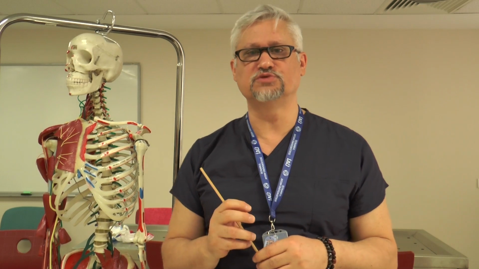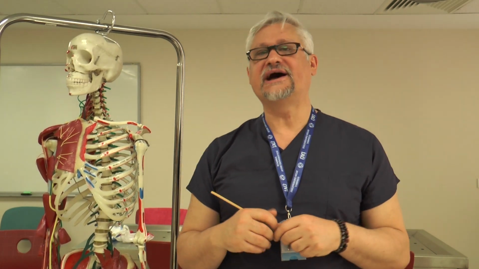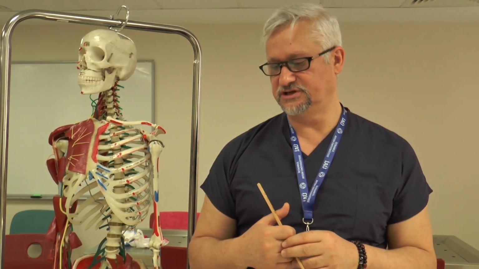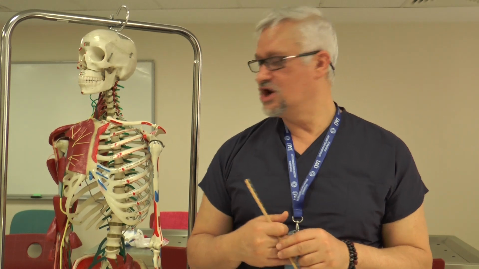All these important motions are done around the sternoclavicular joint, which is really important in the human body and allows free mobility of the upper limb: protraction, retraction, elevation, depression, and a certain amount of rotational movement. Okay, so I think that's about it.